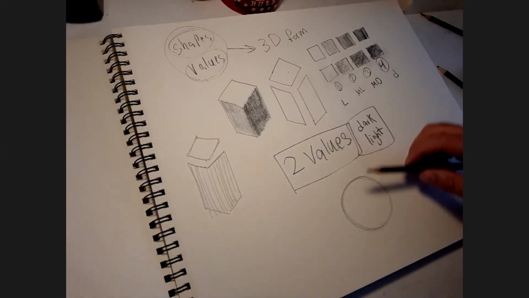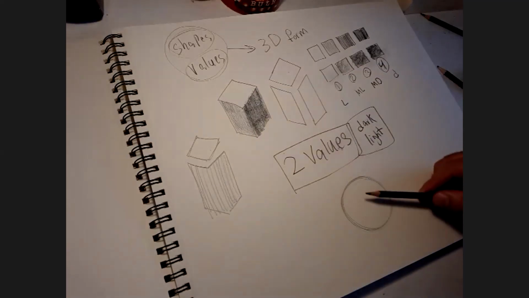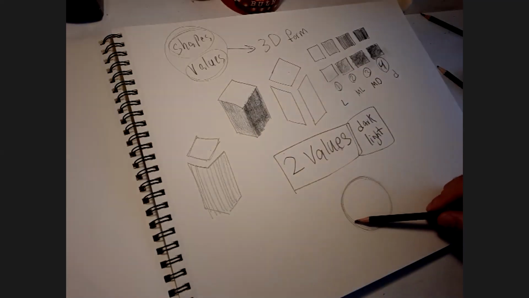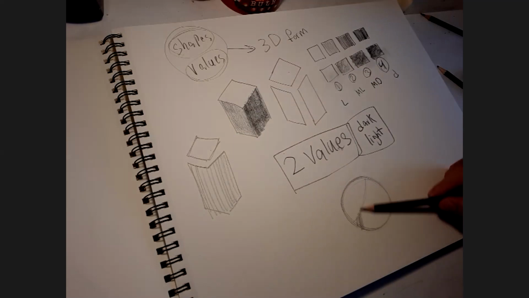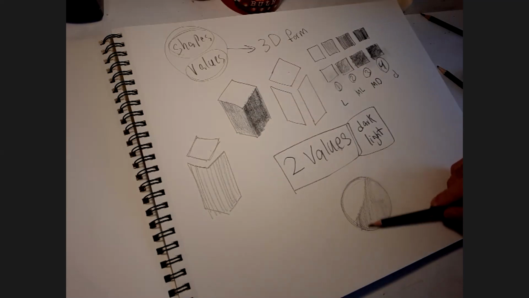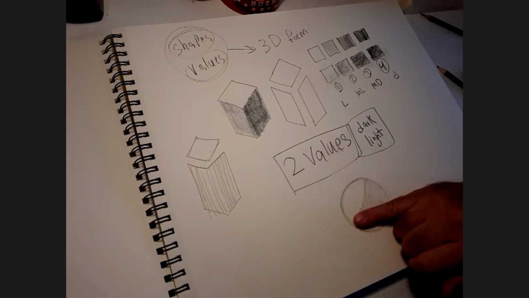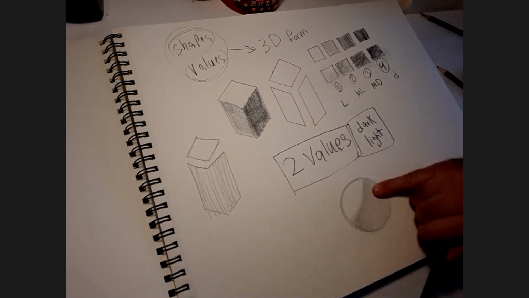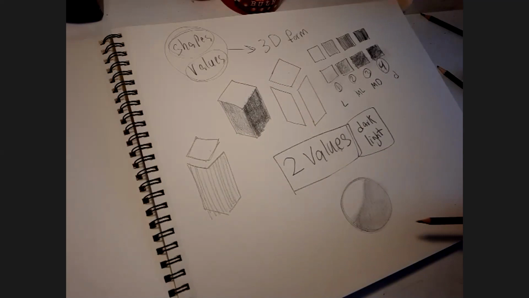So what I do is that I add some values to this circle. So see what happens here. I just add a little bit light gray here. And then I try to soften it a little bit using my finger.